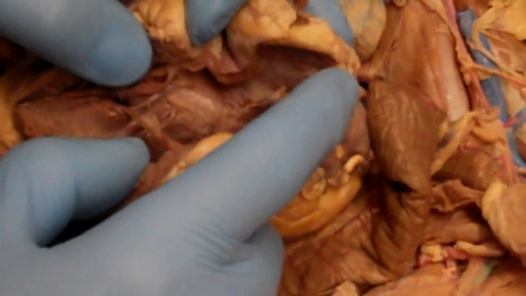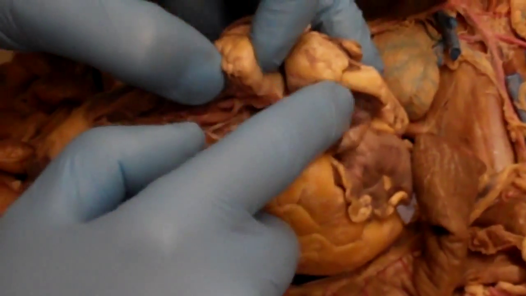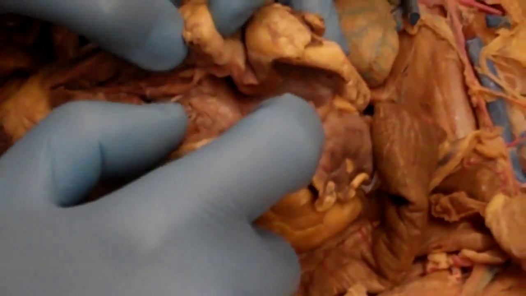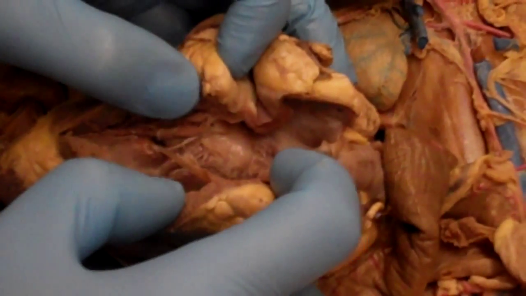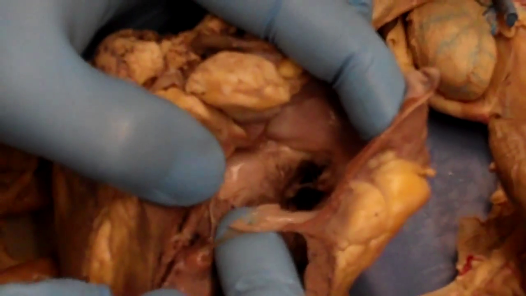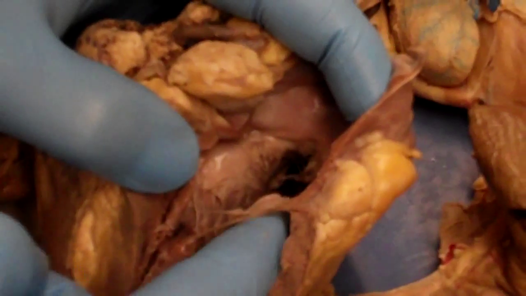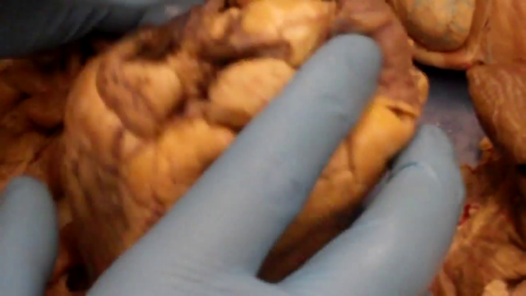And so the valves? So this is the right AV valve or the right atrioventricular valve, also referred to as the tricuspid valve. Can you show me again? Yeah, it's just these sort of flaps with these little strings attached to them. That's going to be the valve, parts of the valve. So that would be the right AV valve.